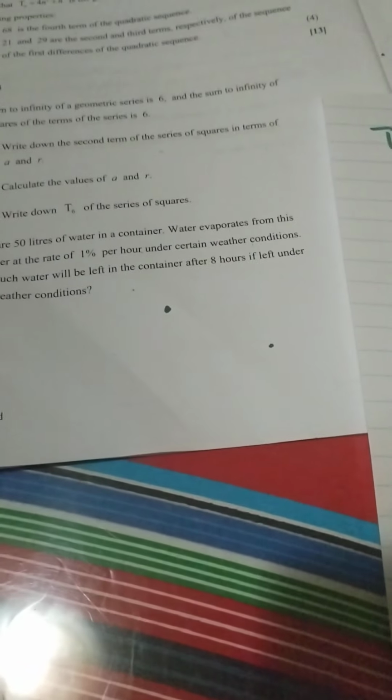Okay, 3.2. There are 50 liters of water in a container. I hate paragraphs, guys. Water evaporates from this container at the rate of 1% per hour under certain weather conditions. How much water will be left in the container after 8 hours if left under this weather condition? I hate long paragraphs. So what is happening? Every hour we've got 1%. We've got 50 liters as the first number.